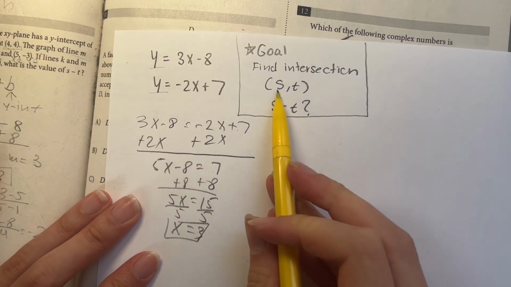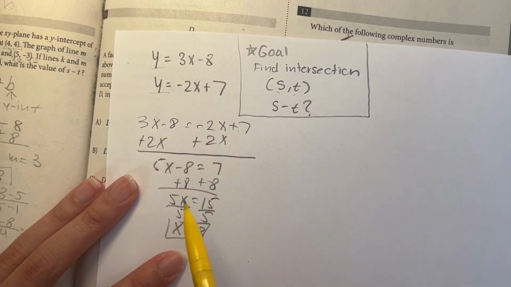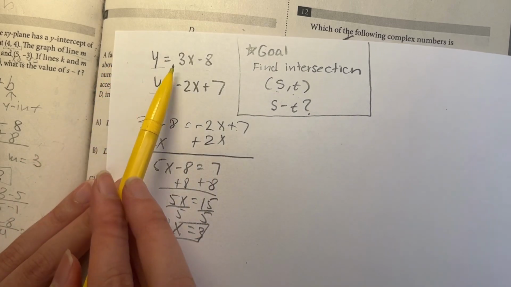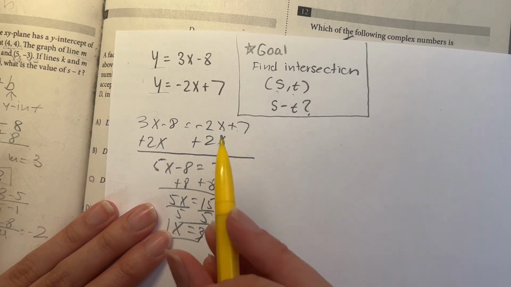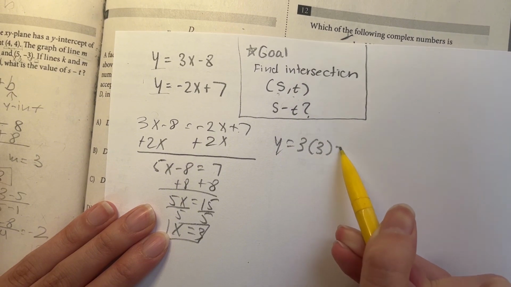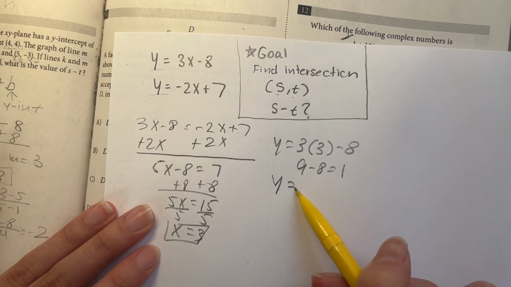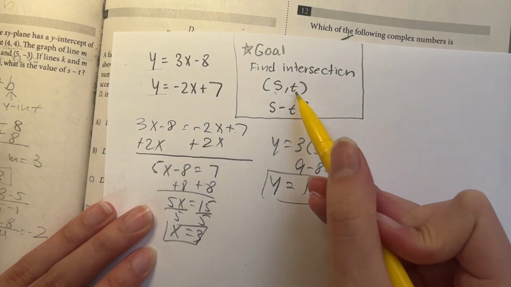That's going to be the s value. Now we have to find the t value, the y coordinate of that. So we could choose either of these equations. I'm going to just choose the first one over here and plug 3 into the equation. So y is equal to 3 times 3 minus 8. 9 minus 8 is 1, so the y coordinate of the intersection would be 1. So the t value is 1.